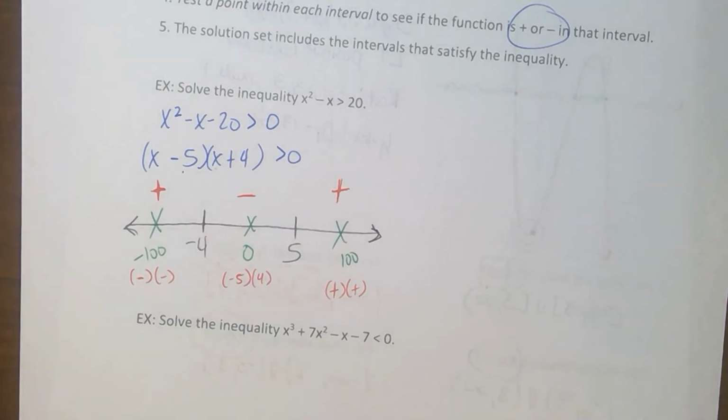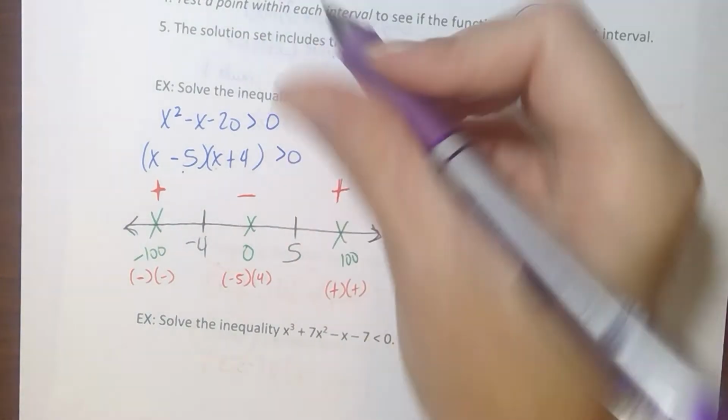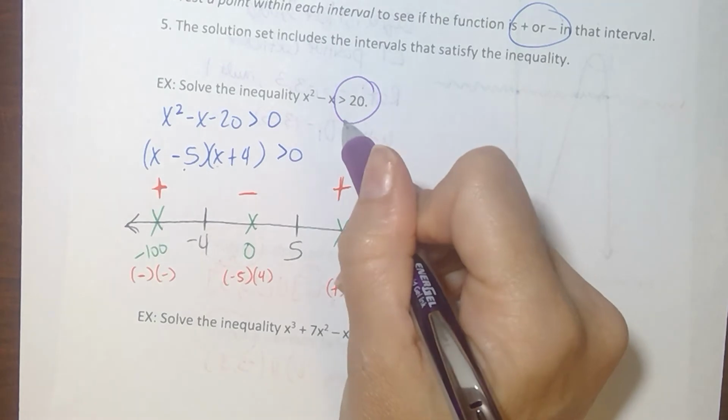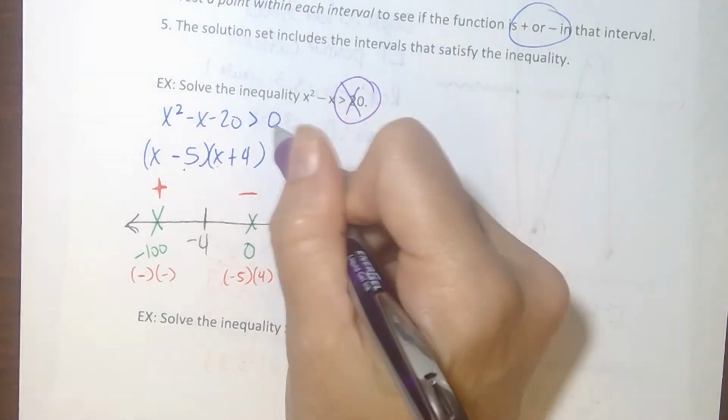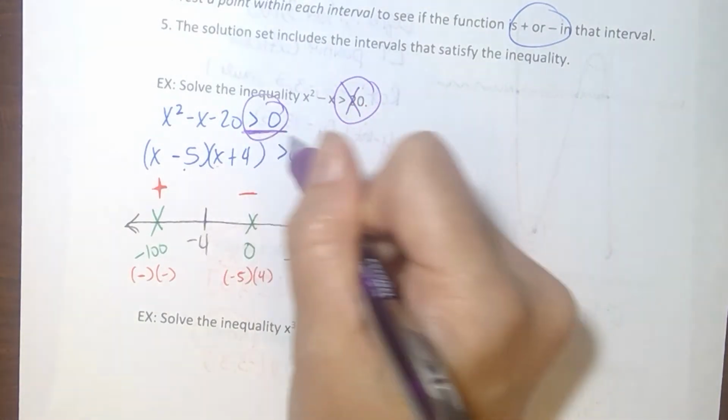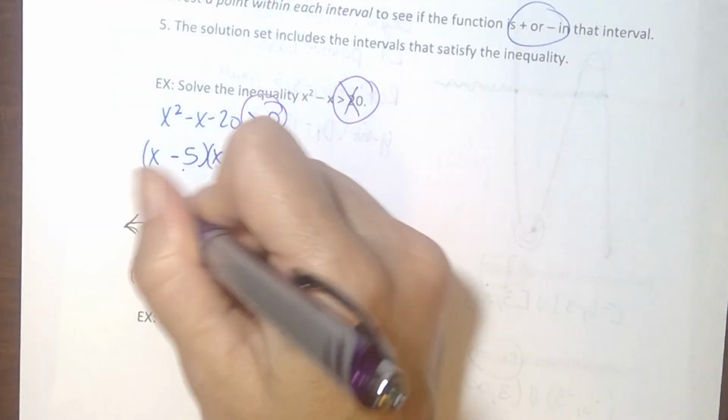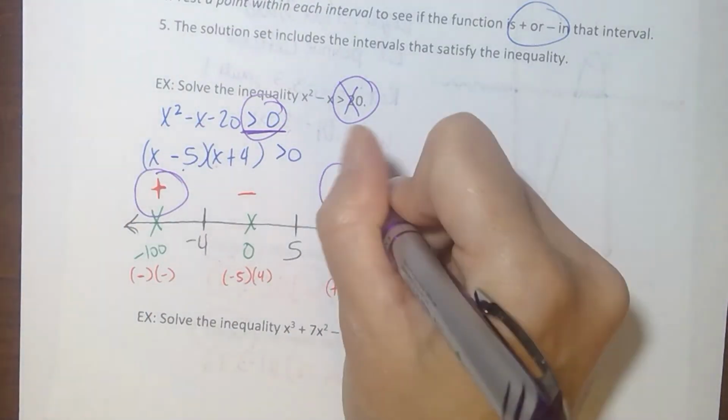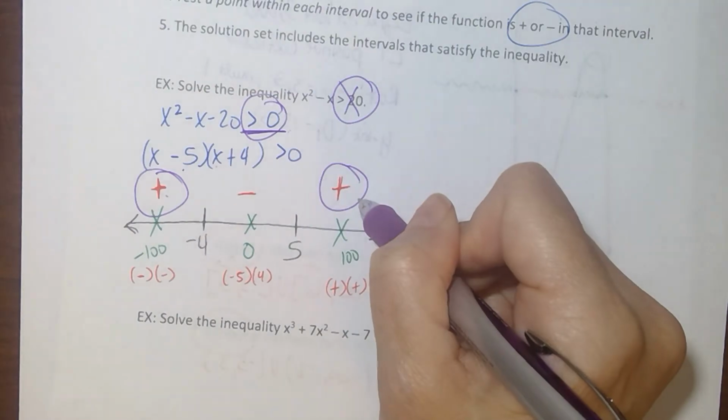Now I go back and I say, okay, what am I interested in? Well, I'm interested in where the values are positive, greater than 0. Well, they're greater than 0 here and here at the ends, not in the middle.